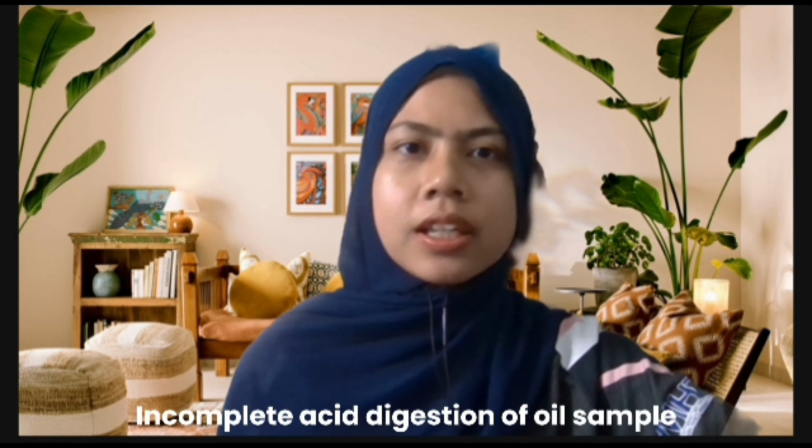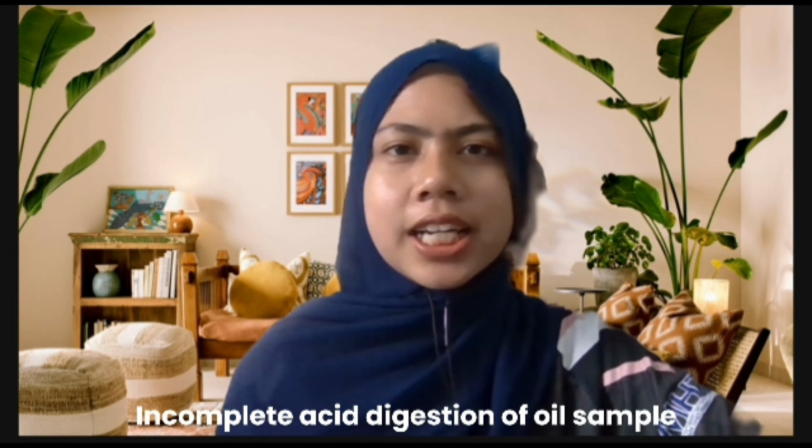For question 6, state two possible sources of errors in this experiment. First, incomplete acid digestion of the oil sample. If the nitric acid digestion is insufficient, Na plus and K plus may not be fully released into the aqueous phase, leading to underestimation of their concentrations.